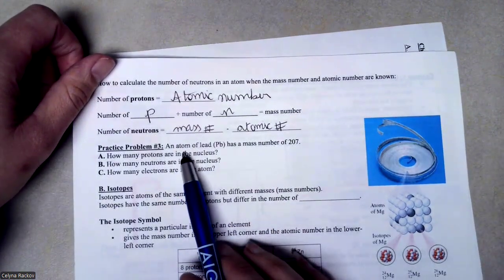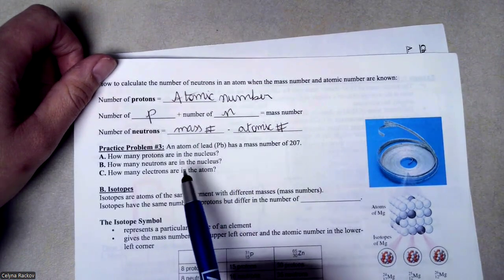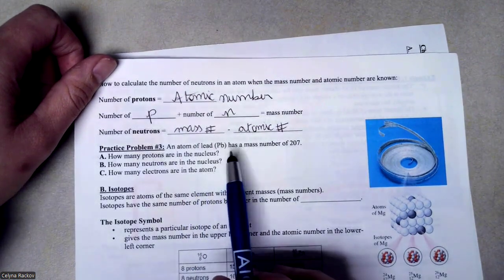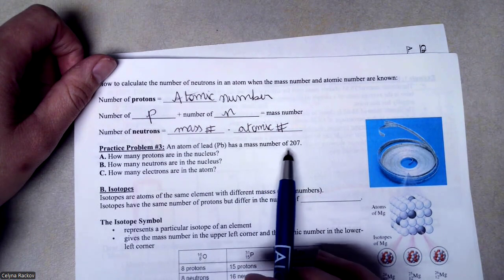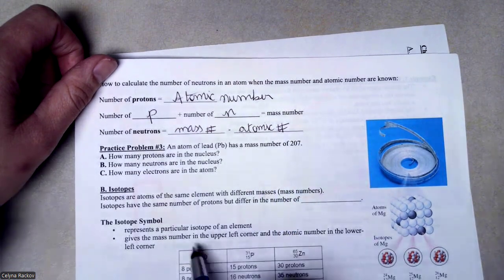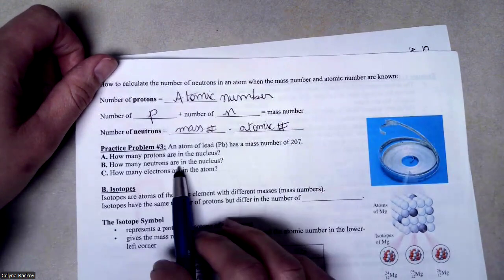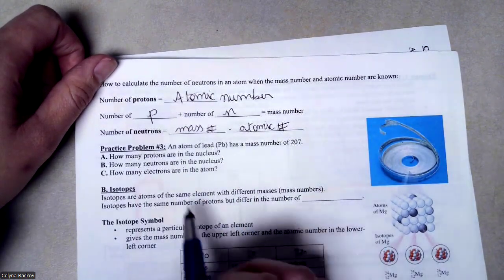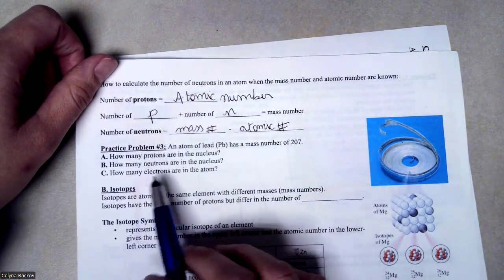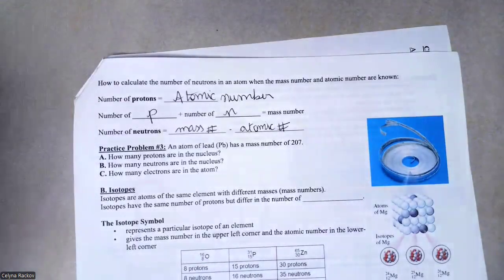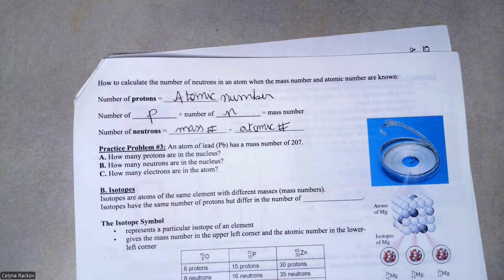An atom of lead has a mass number of 207. How many protons are in the nucleus, how many neutrons, and how many electrons? Okay, let's get the lead.